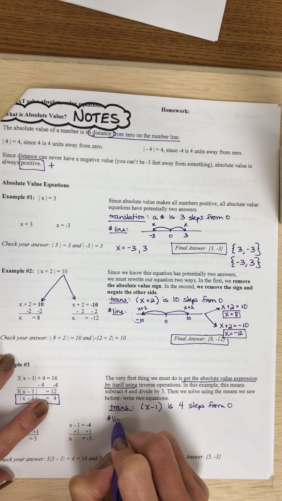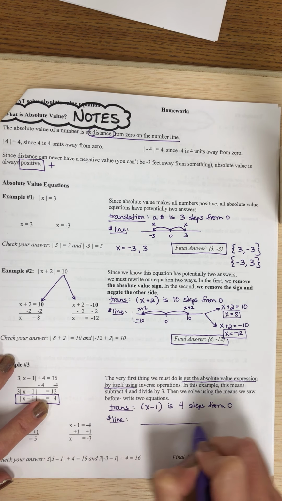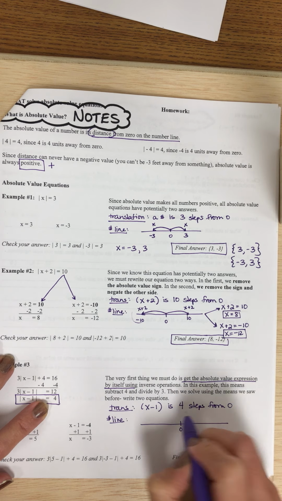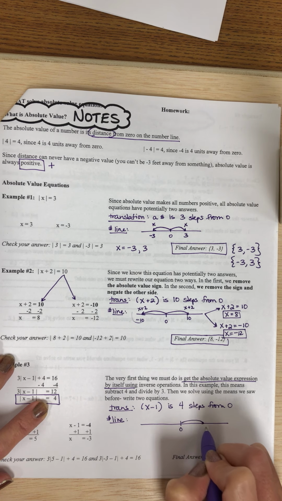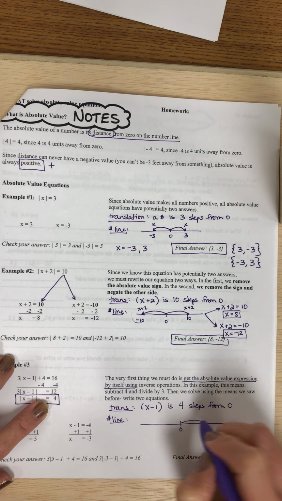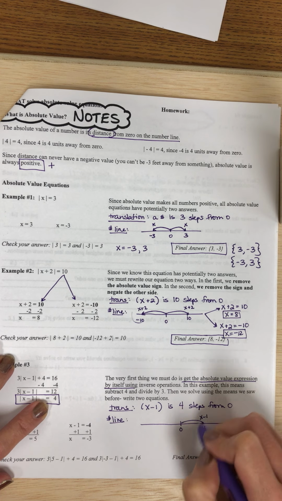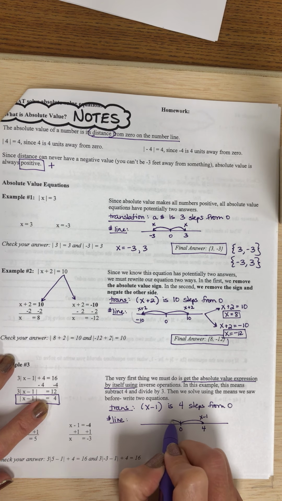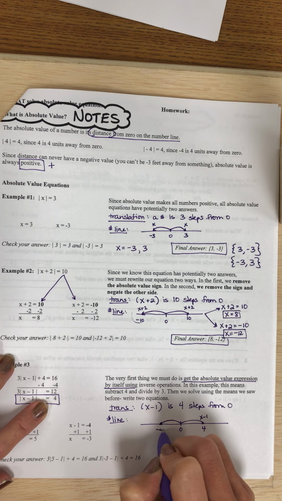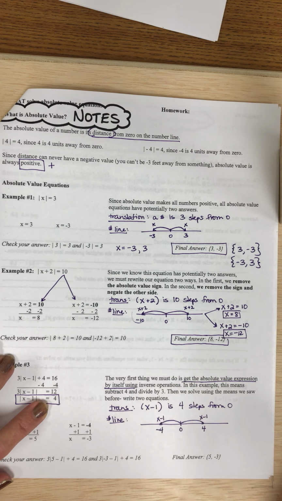And if I want to draw that on a number line, it's going to look like this. Here's 0. 4 steps in the positive direction lands me at 4. So I know that that value is going to live at 4. And then 4 steps in the negative direction lands me at negative 4. So I know that that value is also at negative 4.